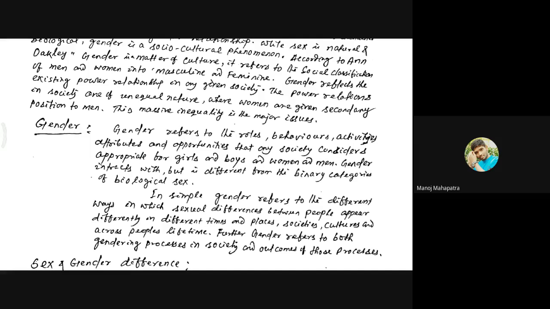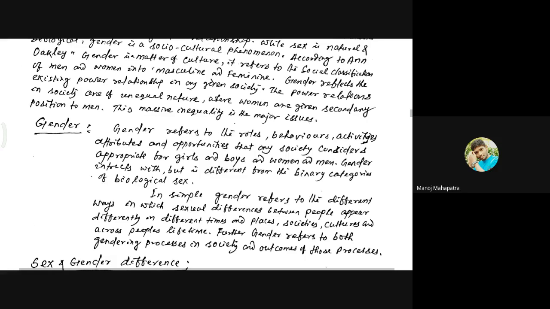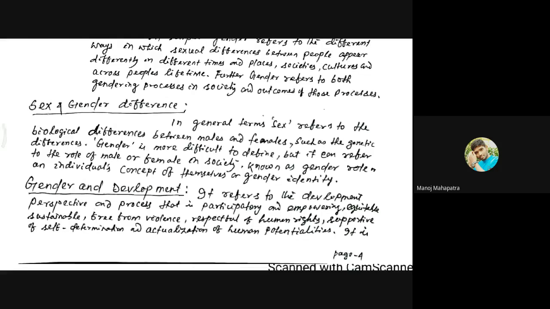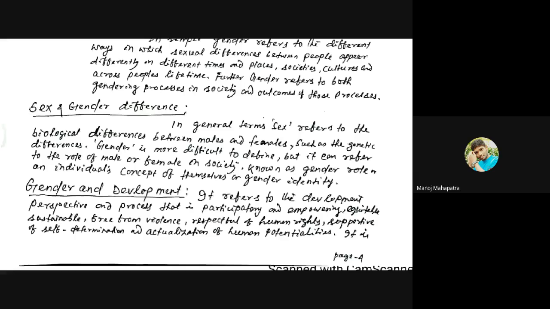There are so many activities and different types of attributes which also identify these are male, these are female, these are boys, these are girls. So that is why a difference between sex and gender can be discussed, can be analyzed.